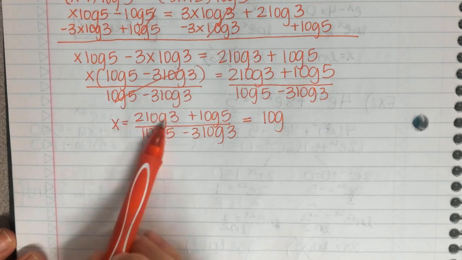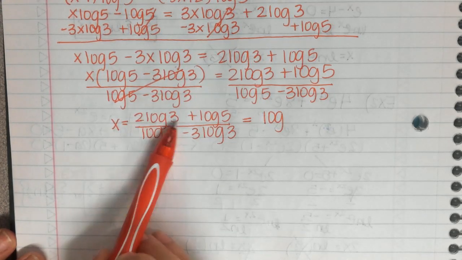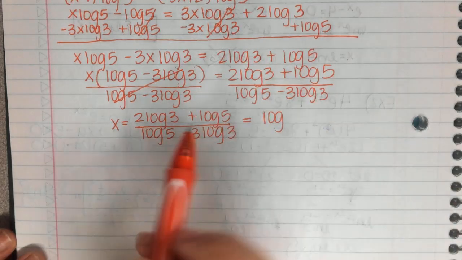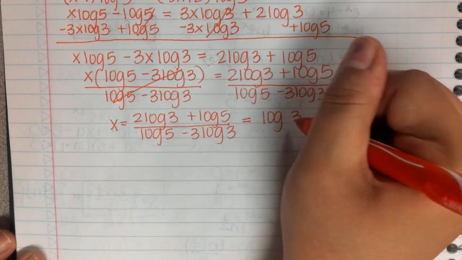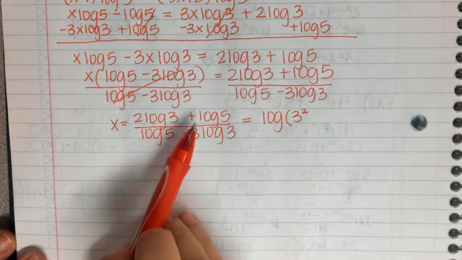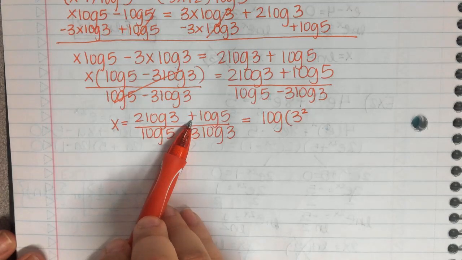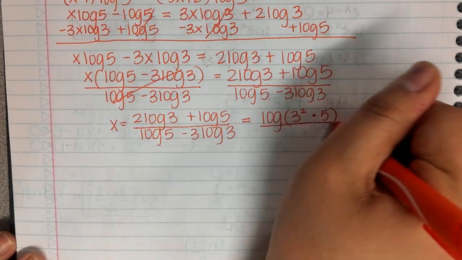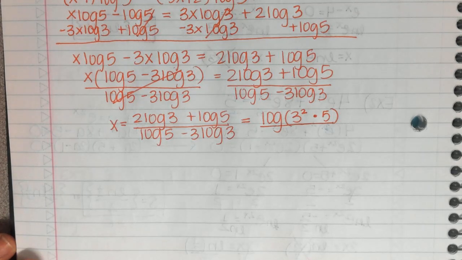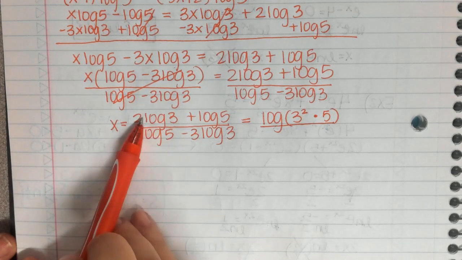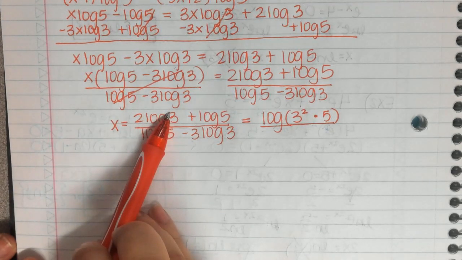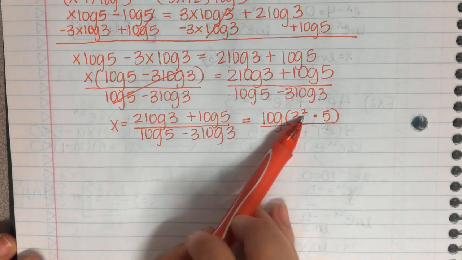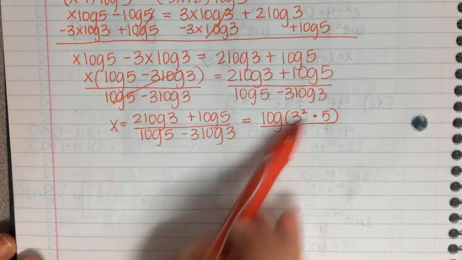This becomes what? 3 squared. And then what does the plus do? Multiply by 5. That's the top. Because remember, this 2 can go right there, and then a plus is actually multiplication, and so I can do that.